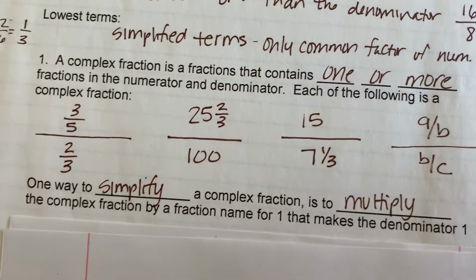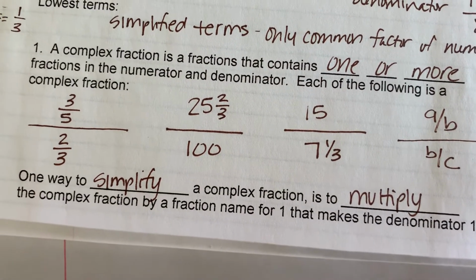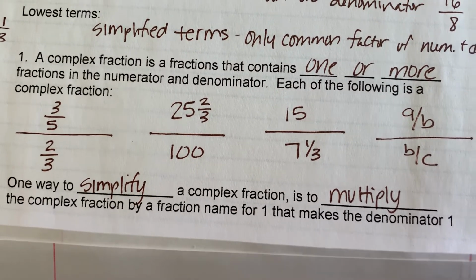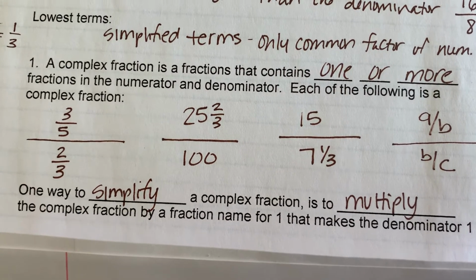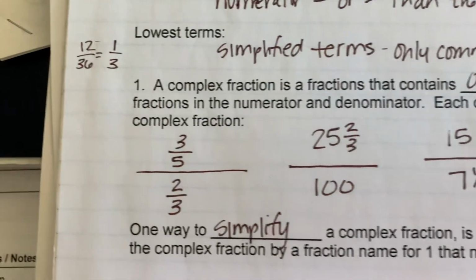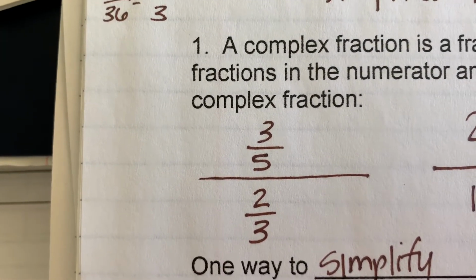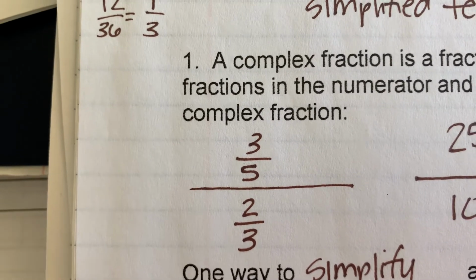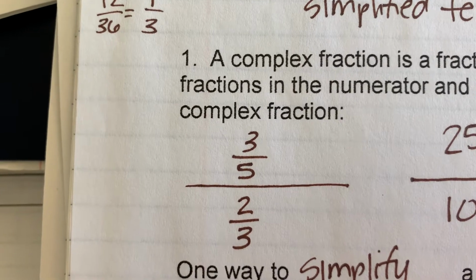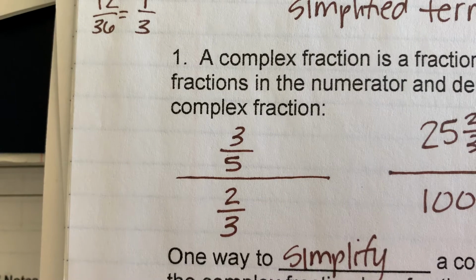So one way to simplify a complex fraction is to multiply the complex fraction by a fraction named for 1 that makes the denominator 1. And that was confusing to me when I first read it. Normally, I'll just go back up here. Normally when we do these, you might say, oh, that's 3/5 divided by 2/3, and I know I need to KCF or keep, change, flip. So you might solve that as 3/5 times 3 over 2, and then you would solve it, okay? So that is one way.